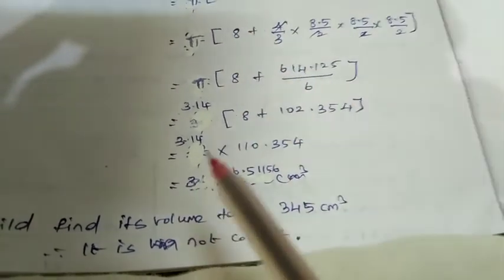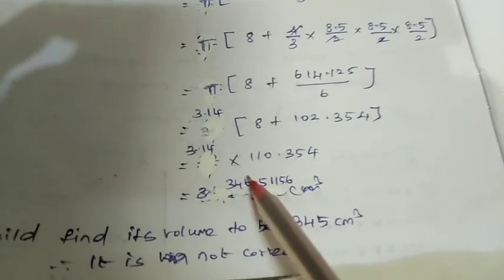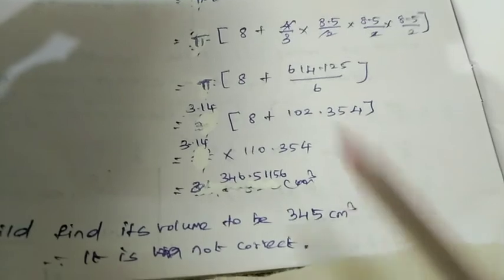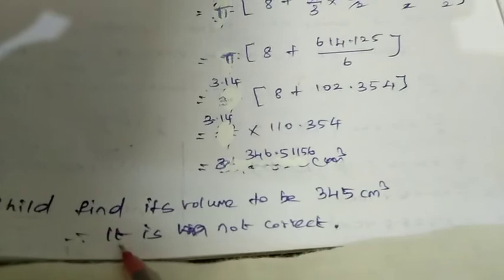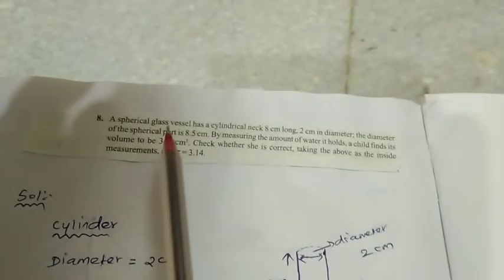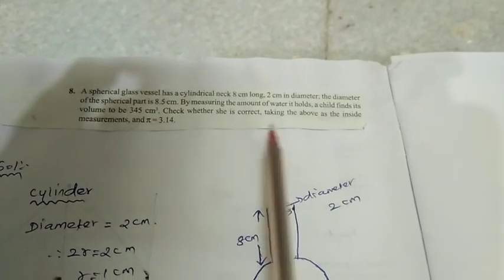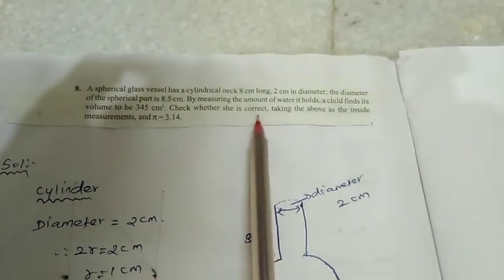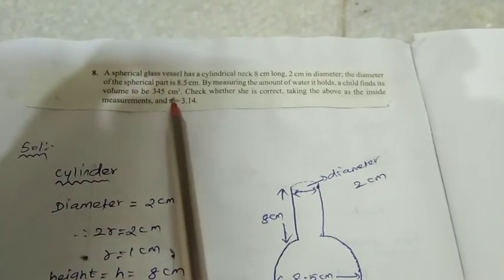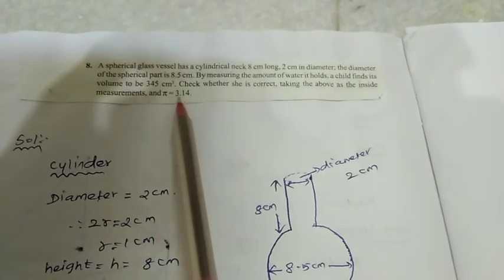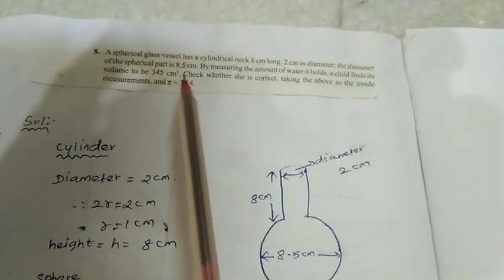So our answer is a decimal, but the child has given 345, and it is not given as an approximation, so it is not the same. So it's not a correct answer. That's why we can say the child's answer is not correct. Check whether she is correct or not means it's not correct, the child's answer is not correct. So use the pi value given in the problem; if 3.14 is given, use it, otherwise use pi value 22 divided by 7. Study well. Thank you.